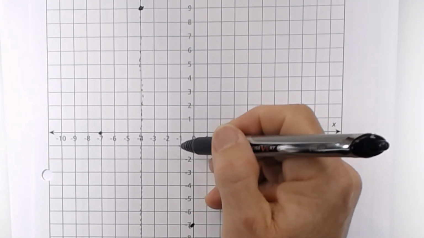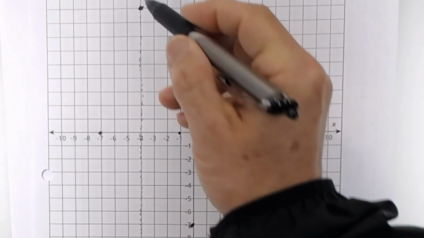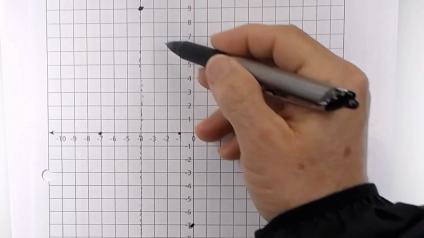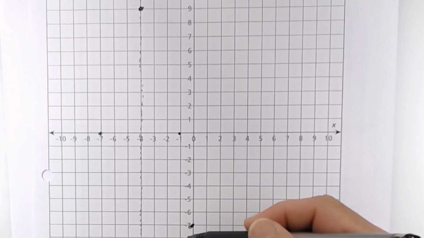So it's -7, -1. I've had people do that, by the way. They'll do this, and all of a sudden they'll do something like this. Is that a parabola? Then don't. You know you did something wrong. Erase it and then figure it out.